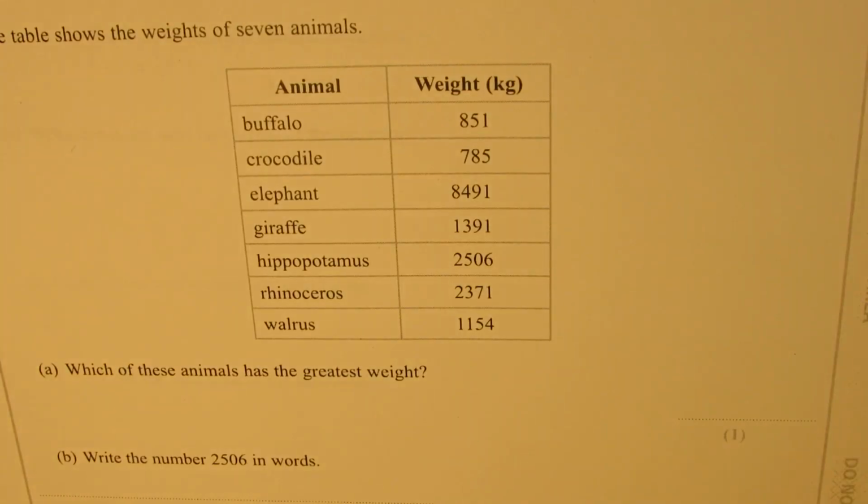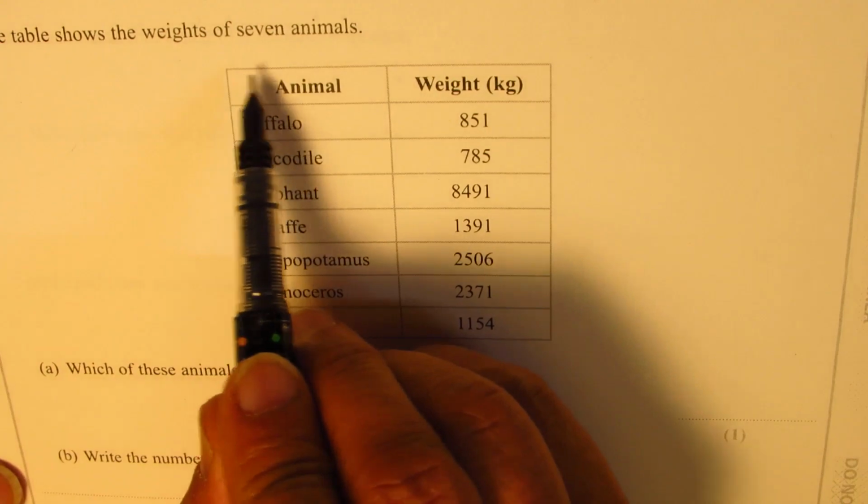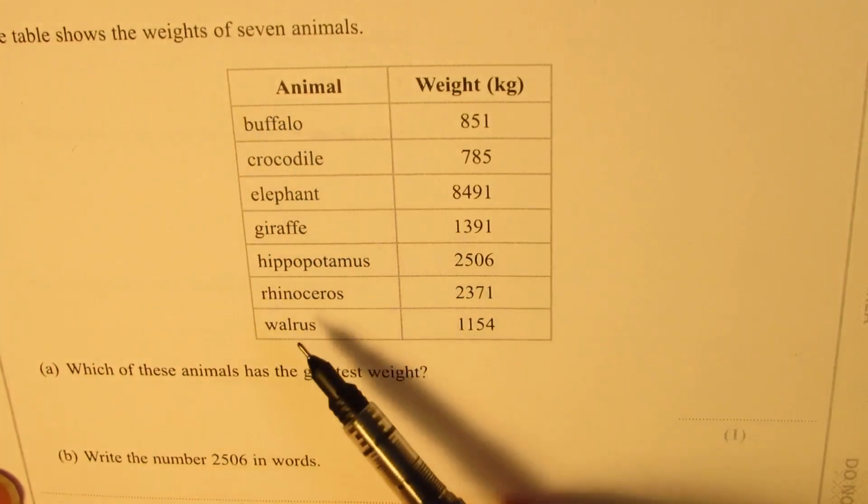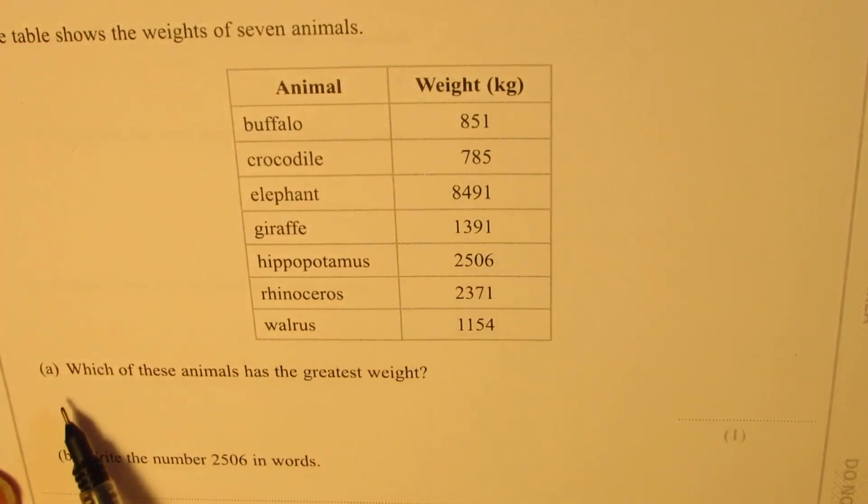Now let's look into question number 2, which is, the table shows the weights of 7 animals, right? So this is column for animals, their weight. Which of these animals has the greatest weight?